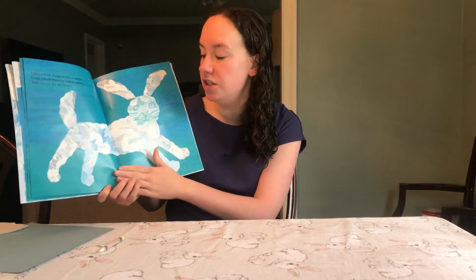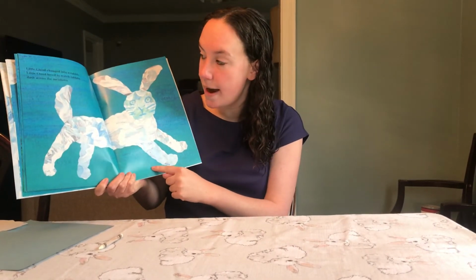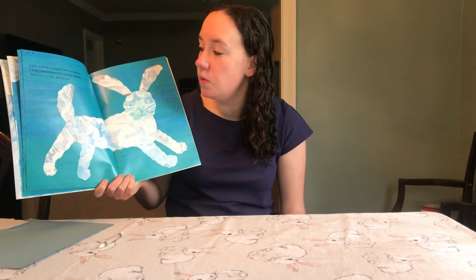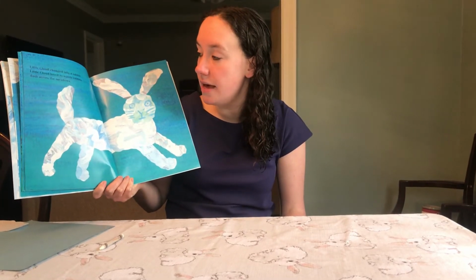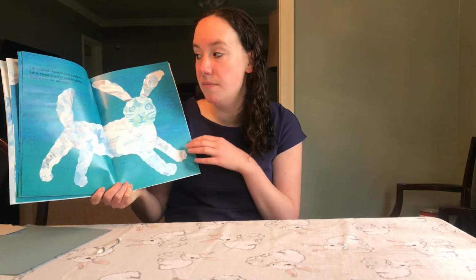Little cloud changed into a rabbit. Little cloud loved to watch rabbits dash across the meadows. What does it mean to dash? That's right, it means to run. So the rabbits love to run across the meadow.